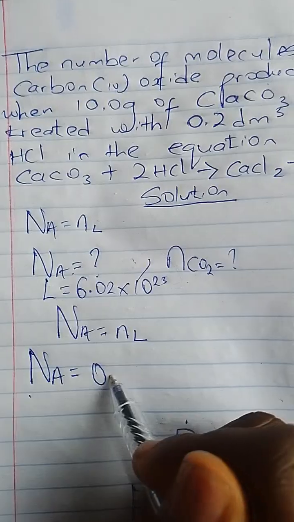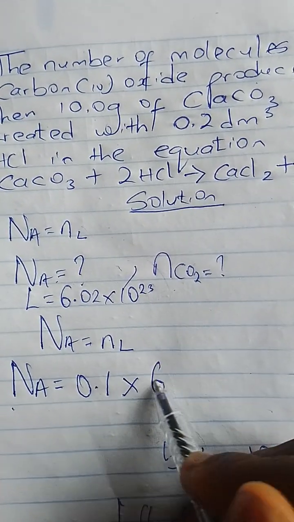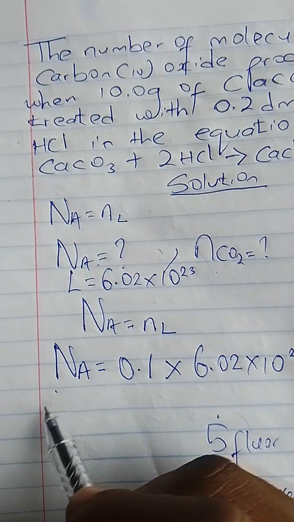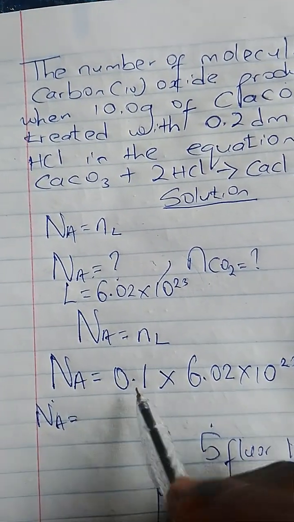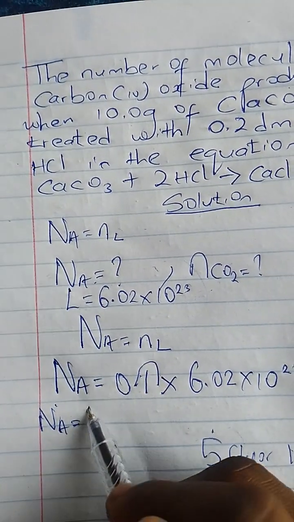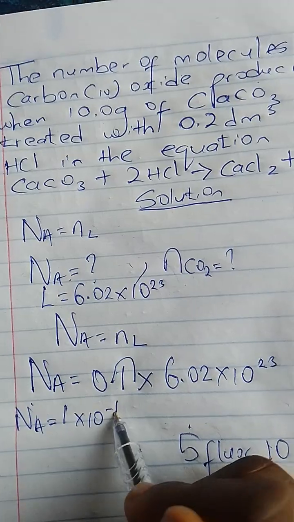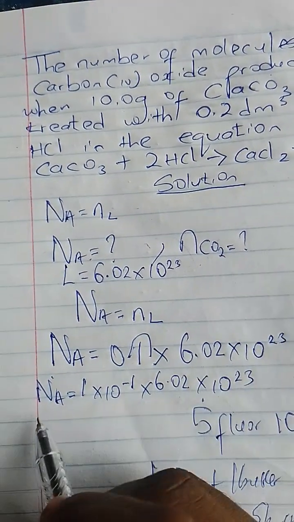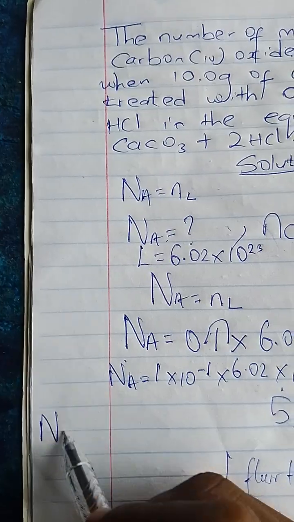Number of moles now is 0.1 times Avogadro's constant 6.02 times 10 raised to the power of 23. Now applying indices to this question, if I move these ones, it will give me 1 times 10 raised to the power of minus 1 times 6.02 times 10 raised to the power of 23. Okay, now let's move to this side a little.